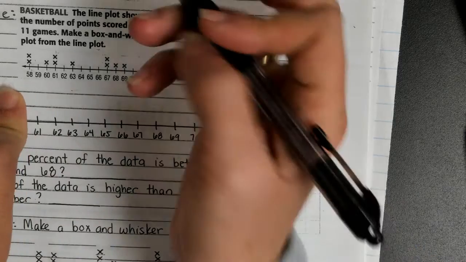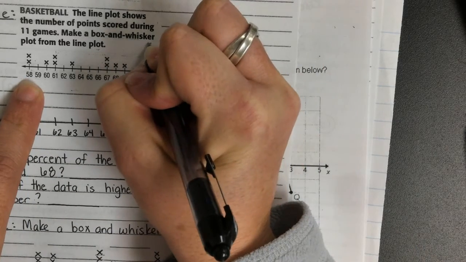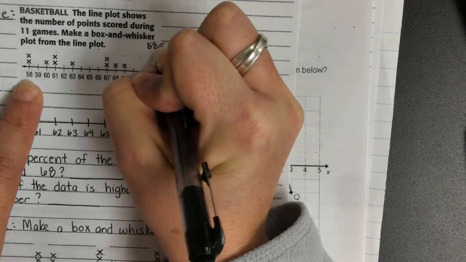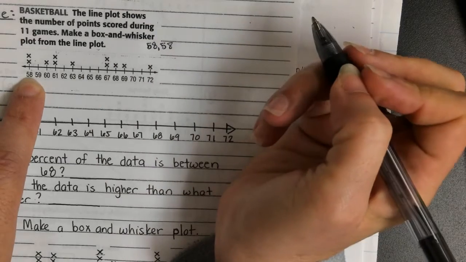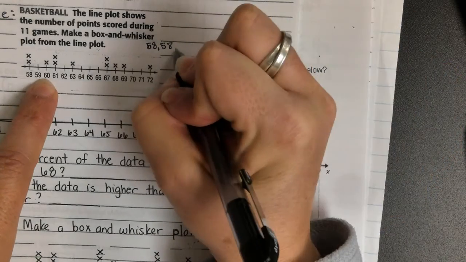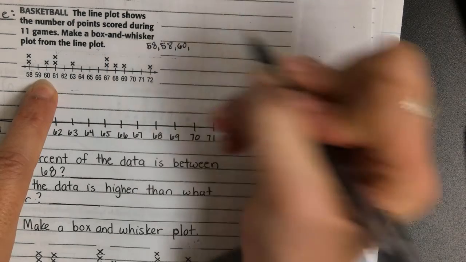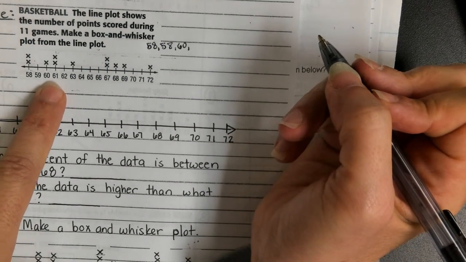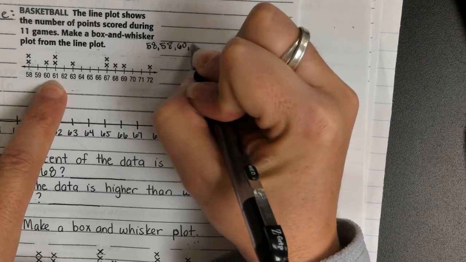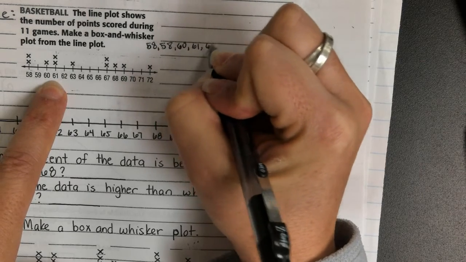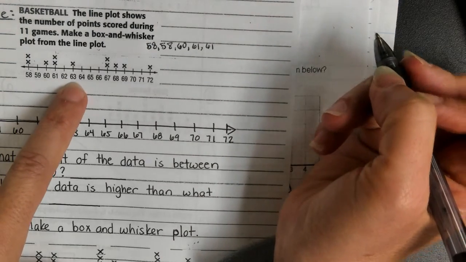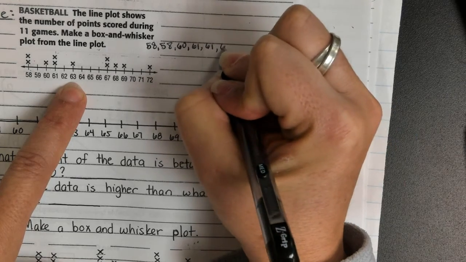Here I go. So, I need 2 58s. Because there's 2 X's. Now a 60. Because there's 1 X. How many 61s? 2. And then 63.